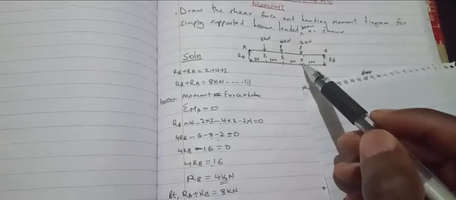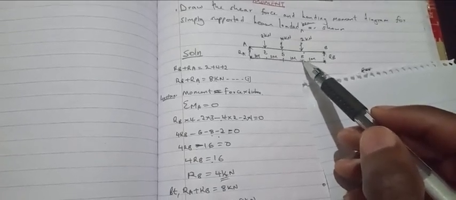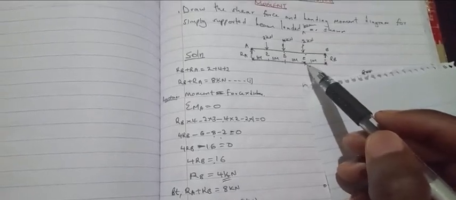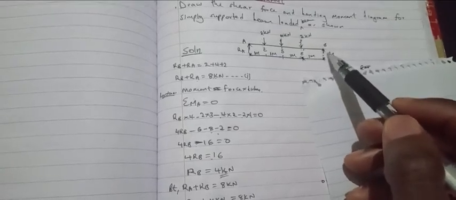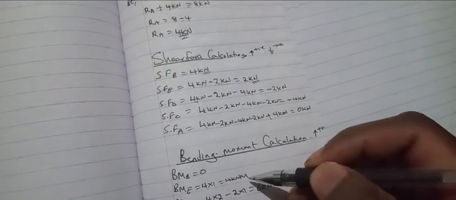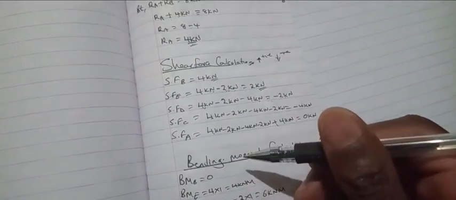Now we want to get the bending moment at point E. Remember, it is force times distance. The bending moment at this point will use this 4 here, this upward force. So it is 4 multiplied by the distance 1. So 4 times 1, you get 4 kilonewton meter.